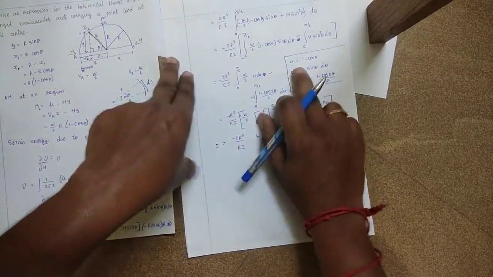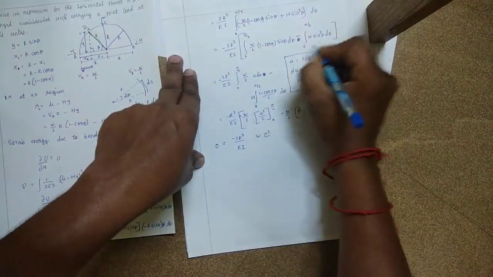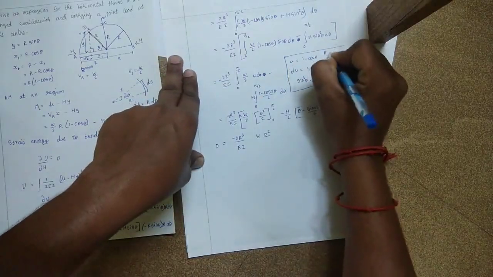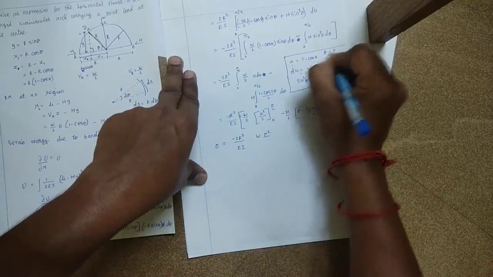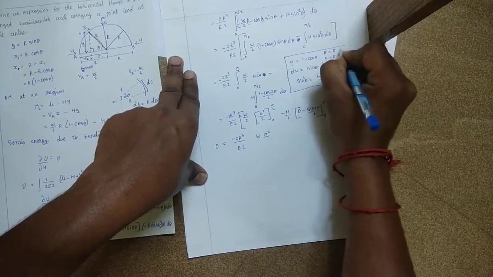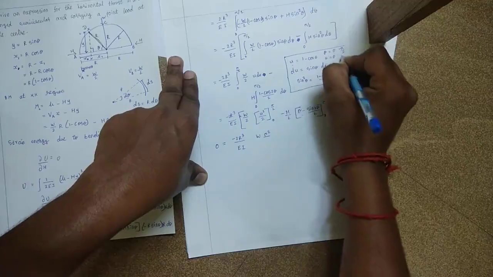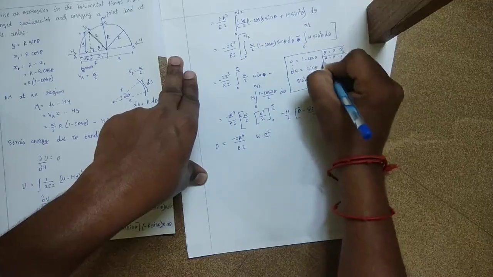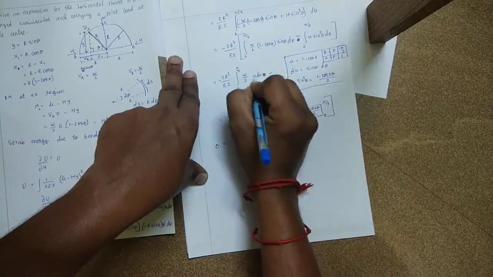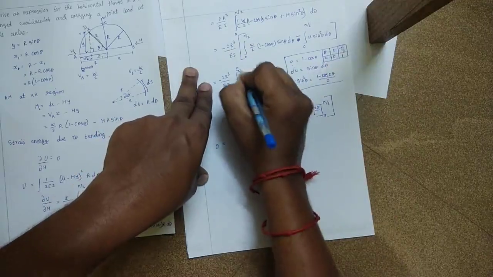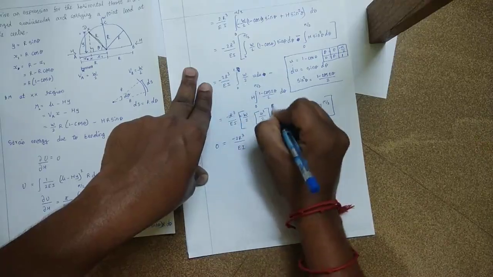While converting theta to u, we need to consider the limit also. So if theta is equal to 0, then cos 0 is 1, so u value will be 0. And if you substitute theta as pi by 2, cos value is 0, so u value will be 1. So remember this is the limit condition also. When we change theta to u, we need to consider the limit as 0 to 1. So here also the value will be 0 to 1.